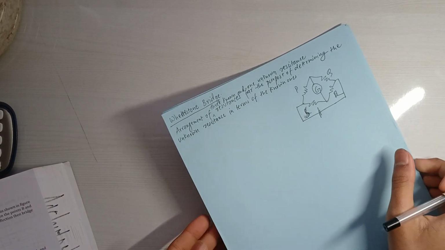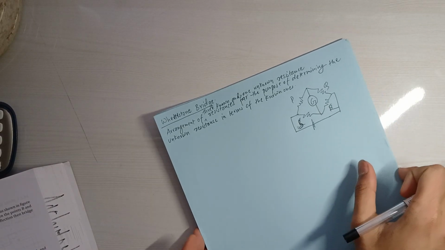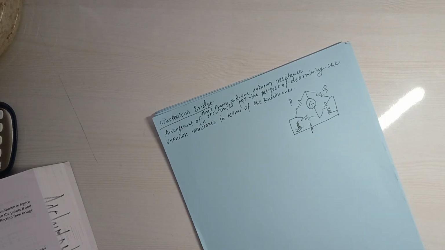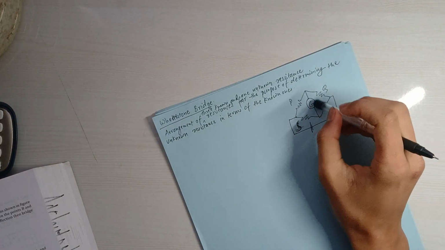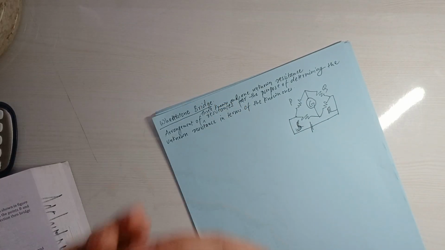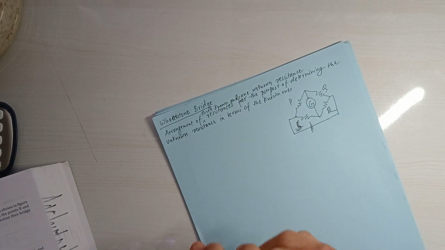simple. The principle of Wheatstone bridge states that if the galvanometer shows no deflection, that is, if they are in the balanced condition, then the opposite arms' resistances are equal.